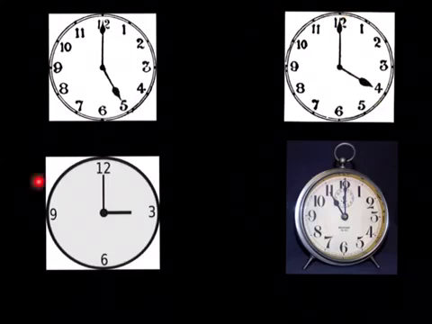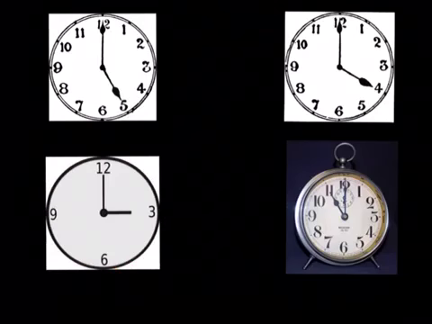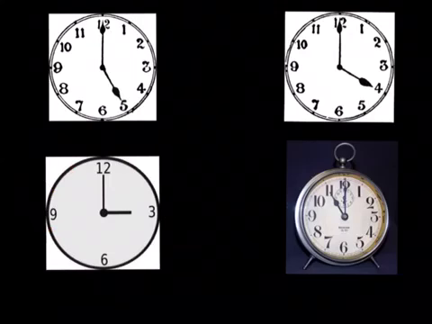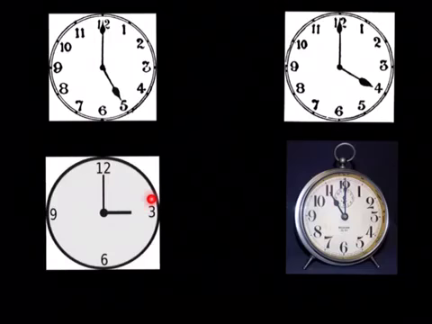All right, I'm going to give you some time to have a look at this one here. Now this clock looks a little bit different. See if you can tell the time on this one here. Okay, the minute hand is the first one we look at, is pointing to the 12. So we again know it's an o'clock time. Let's look at the hour hand now, the small hand. It's pointing to the 3. So we know that it's 3 o'clock.